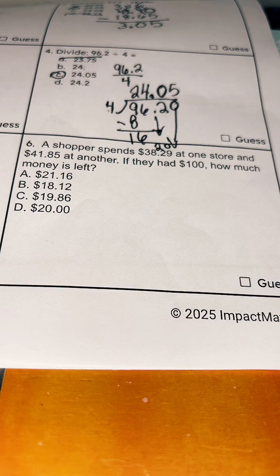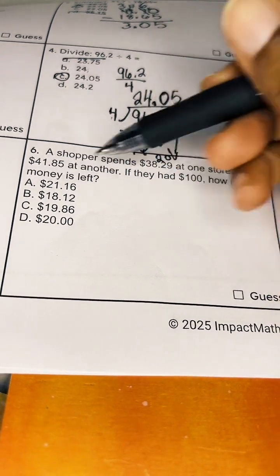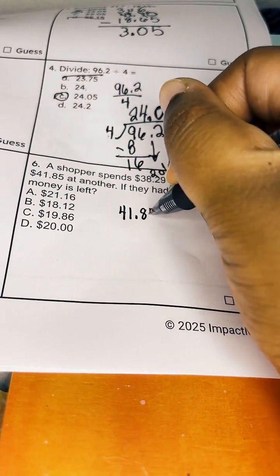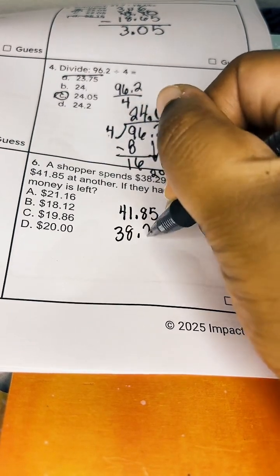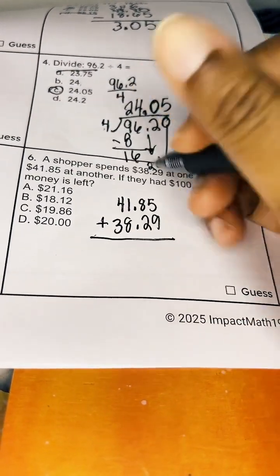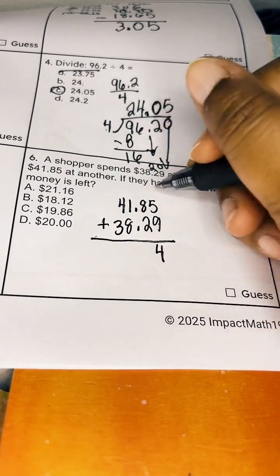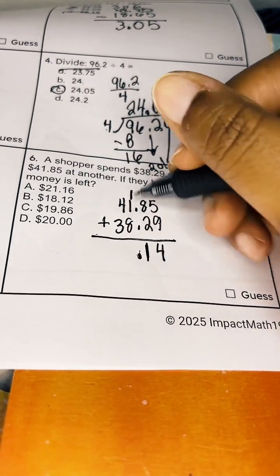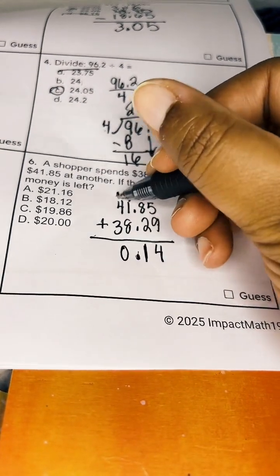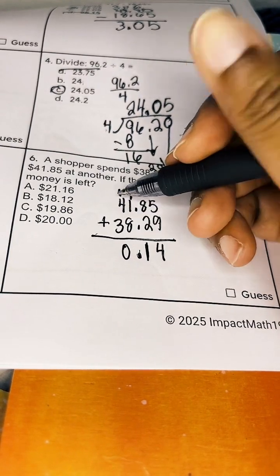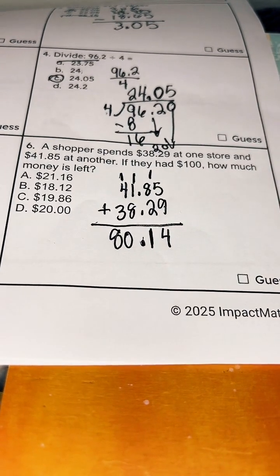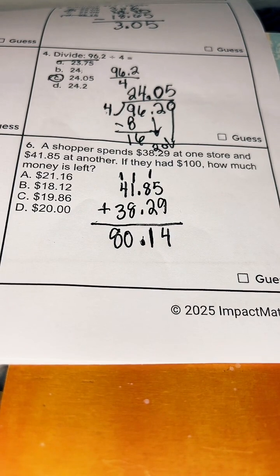38.29 plus. Good, you guys. Yes, we added our shopping spree, right? So we spent 41.85, and then we have to add that to the 38.29. Perfect. So we're going to add that. 9 plus 5, that's 14, carry the 1. 8 plus 2 is 10, plus 1 is 11. 8 plus 2 is 10, carry the 1. And then I'm going to say this is 8. So we spent $80.14. Good. Kira said, now subtract that from the 100.